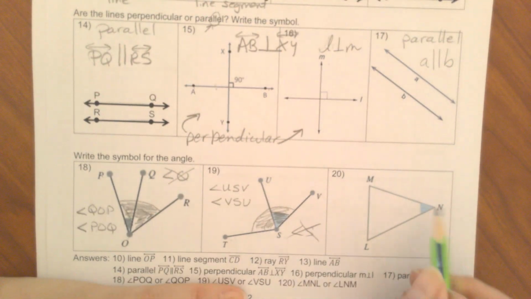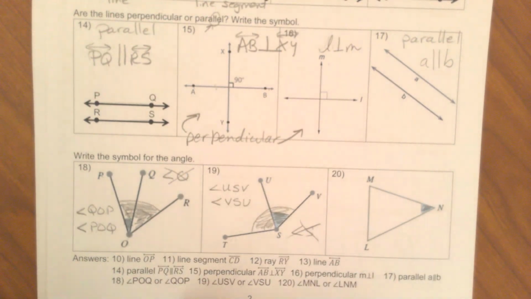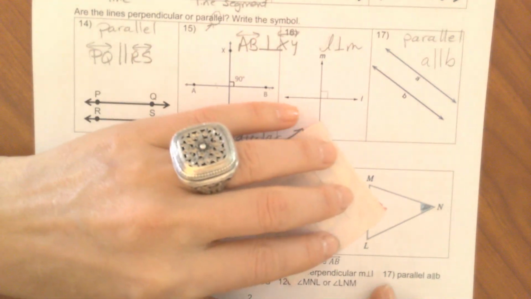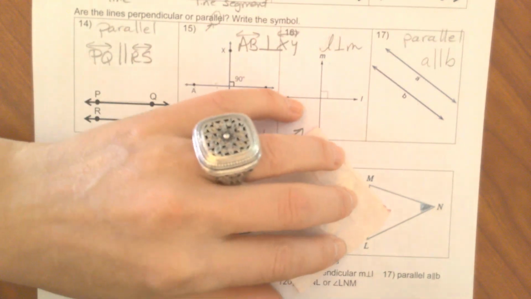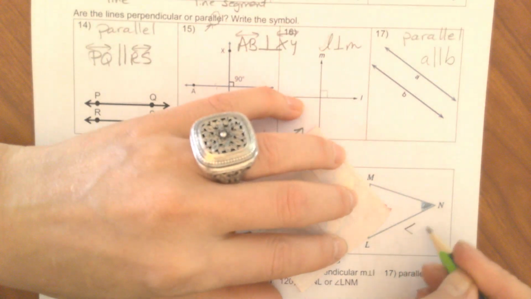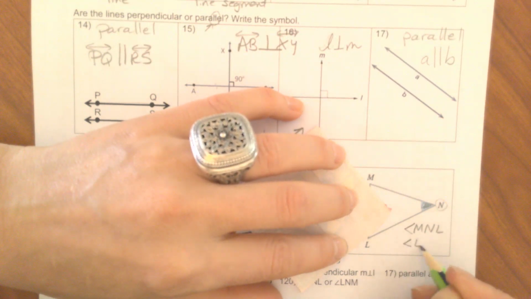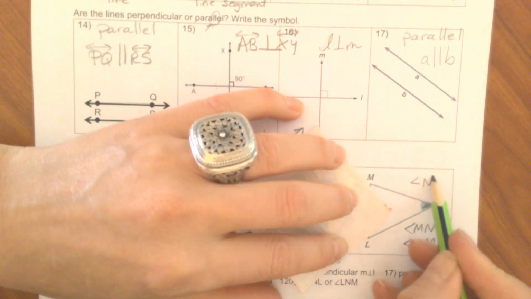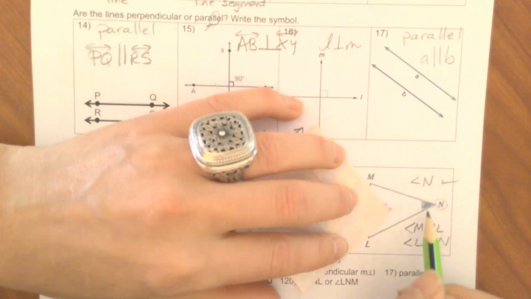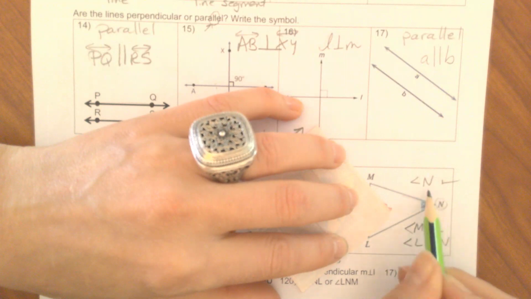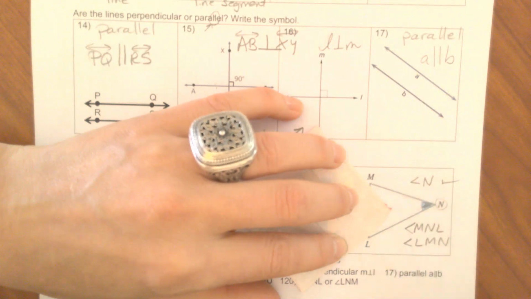Let's look at this one. Well, it's a triangle, so it's confusing, so I'm going to take this and say angle, N is in the middle, so MNL, or angle LMN. Can I say angle N? Yes, because there's only one angle at N, so it's okay to use it when there's only one.